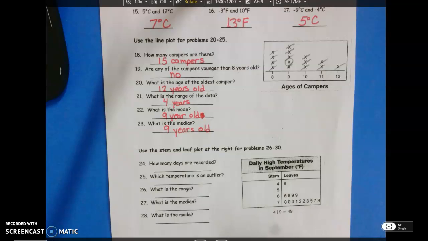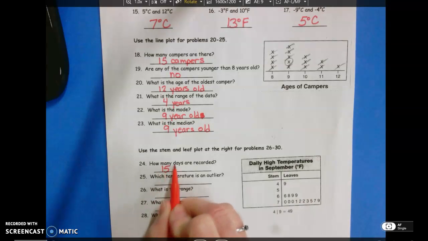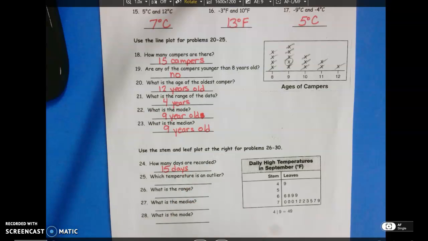Number 24, how many days are recorded? Well, if I count up all my leaves, it looks like there are 15 days that are represented. Which temperature is the outlier? Oh, what's that outlier again? Oh yeah, it's one of those pieces of data that's out there. Really low, really high compared to where most data lands. So I would say that 49 degrees Fahrenheit is that outlier. Most of the temperatures range in the 60s and 70s.